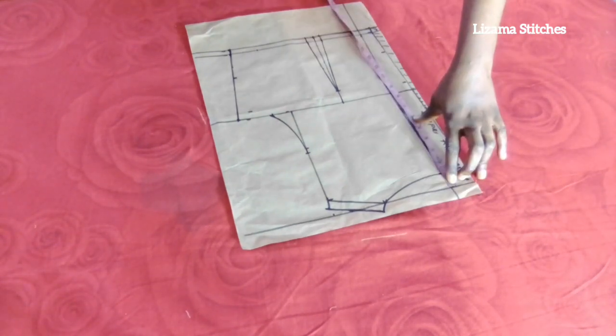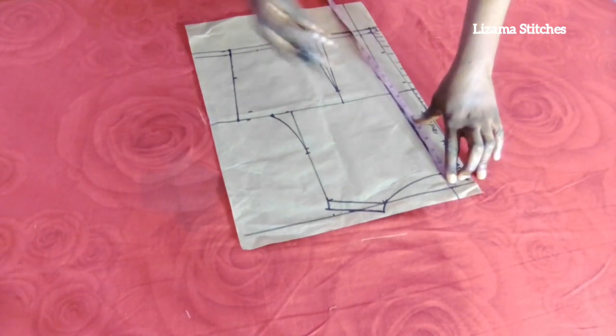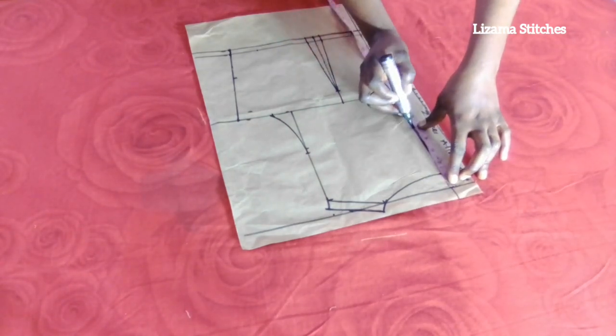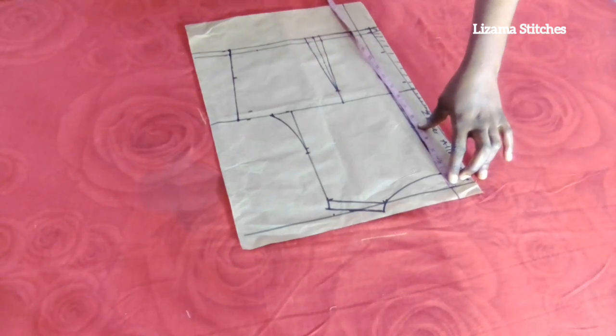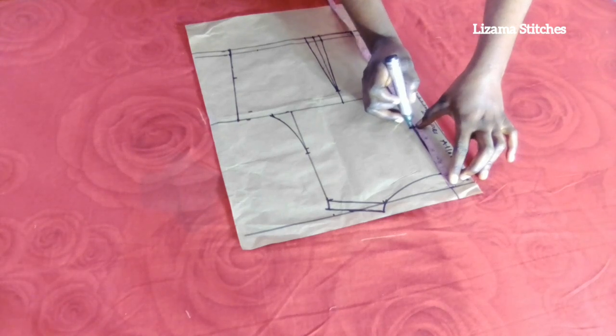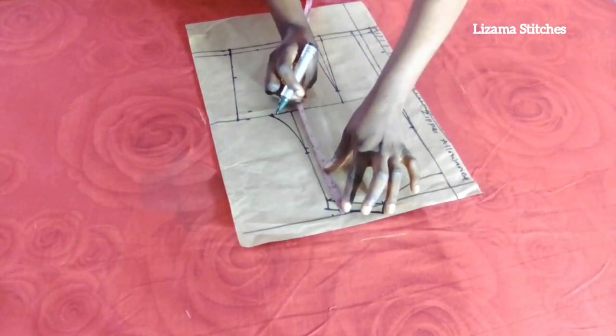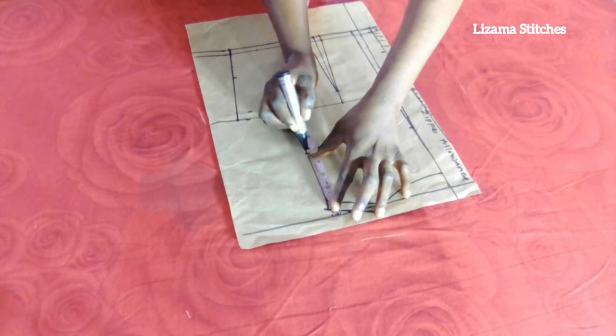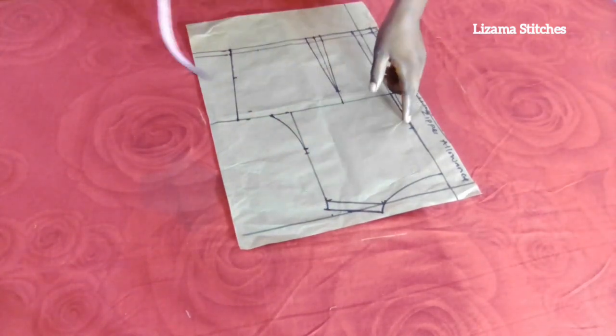For the back yoke, this is what to do. From this starting line, I'm going to mark 5 inches. I'm going to mark 5 inches for my back yoke. And I'll do the same thing here, 5 inches, and I'll connect it.